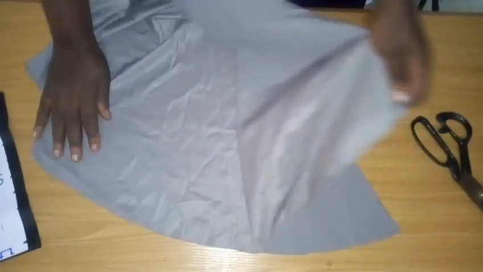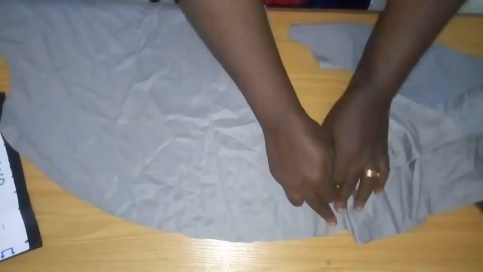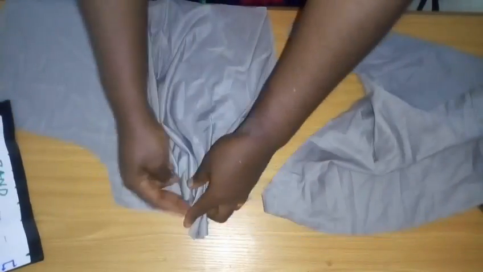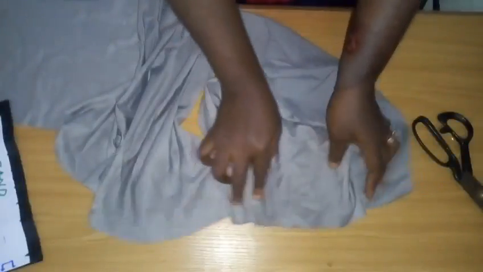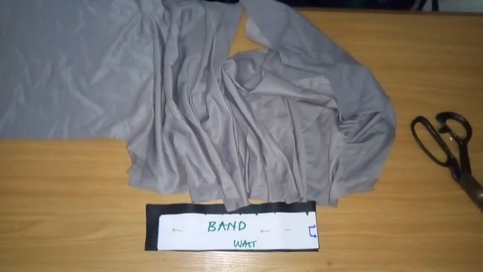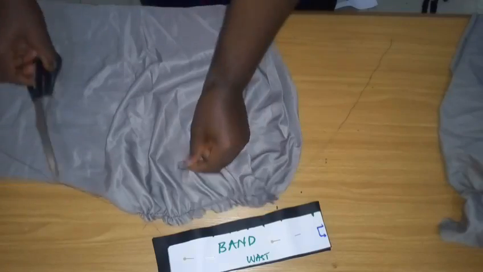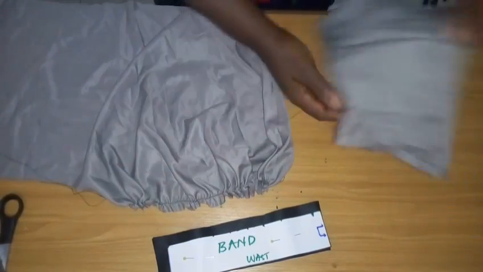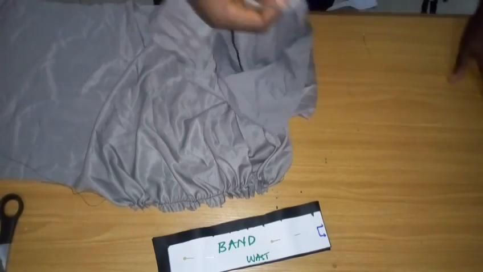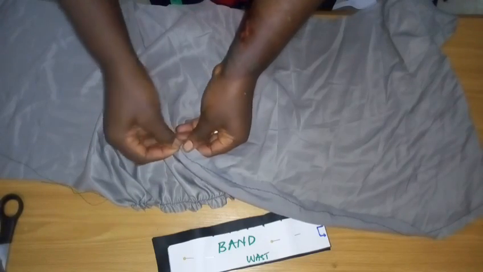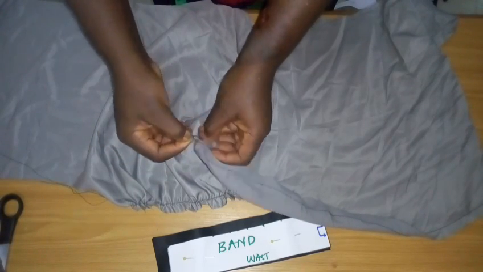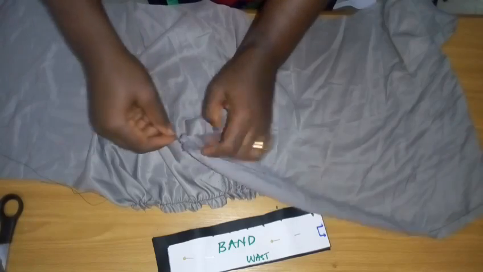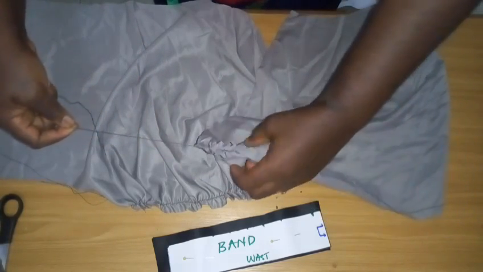Like I said, this is 2. So I'll go here, run my gather stitches, gather it together. I'll come over here, gather it together, bring in my waistband to show you how to attach it. Alright, so now you can see I've made my gather stitches. You can see my gathers. And this other one, I also ran my gather stitches. So to gather, you use the loosest stitch on your machine and you gather.